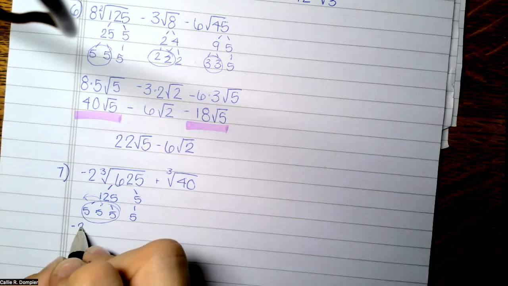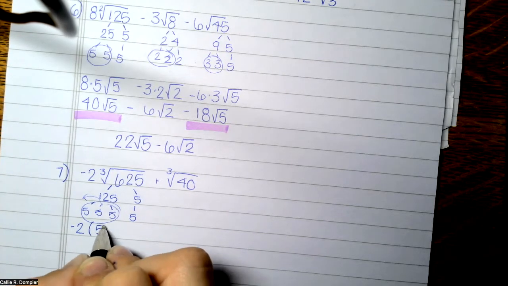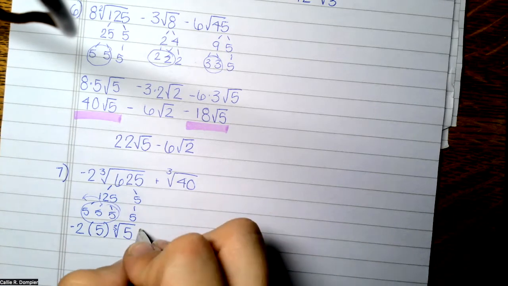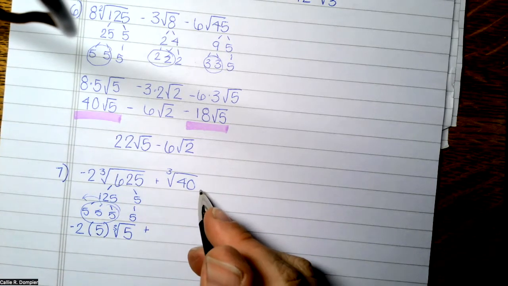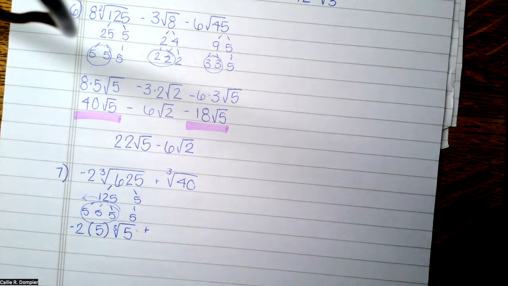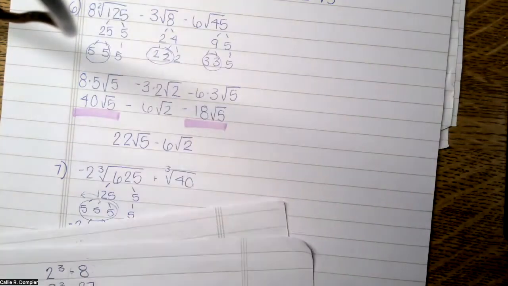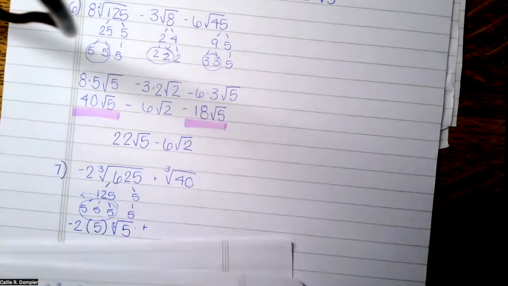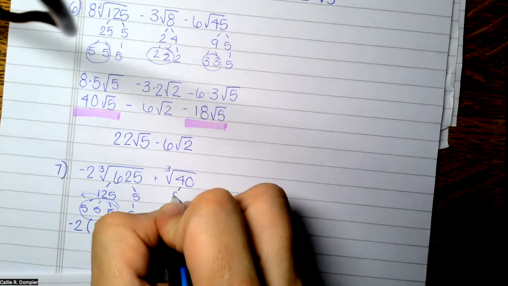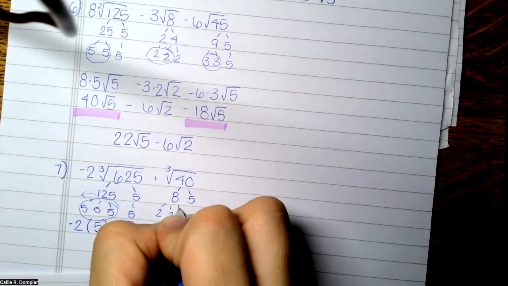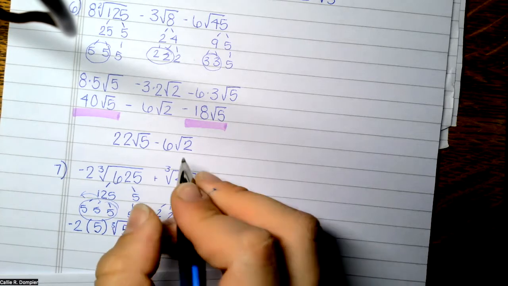So now we have negative 2 times 5 times the cubed root of 5, I apologize, plus 40. If I take 40 and I divide it by 5, it's going to be 8, which is a perfect cube of 2. So 40 becomes 8 and 5, or 2 times 2 times 2 times 5.